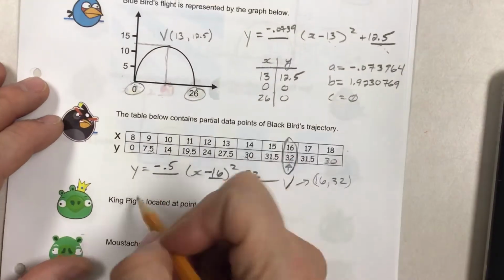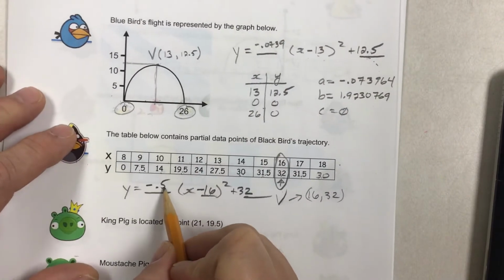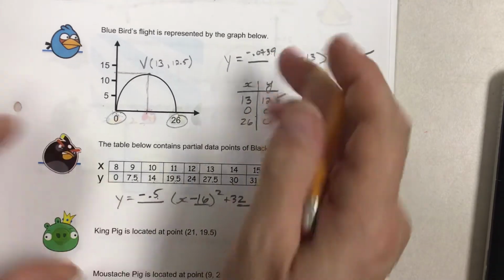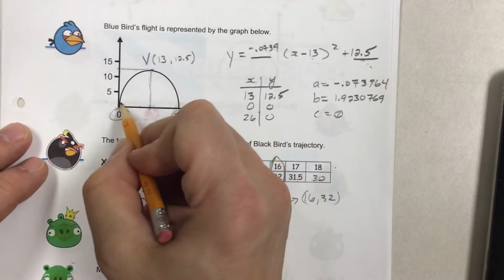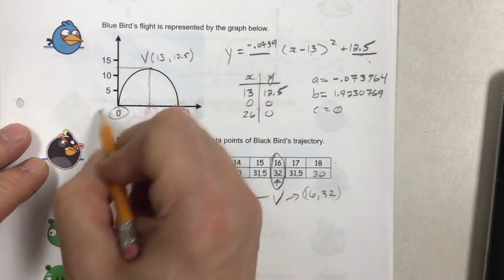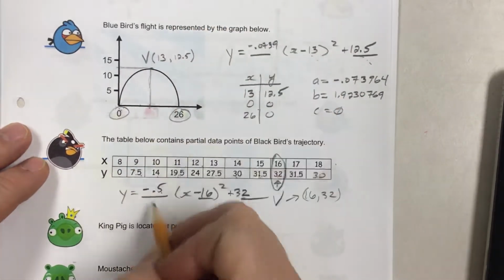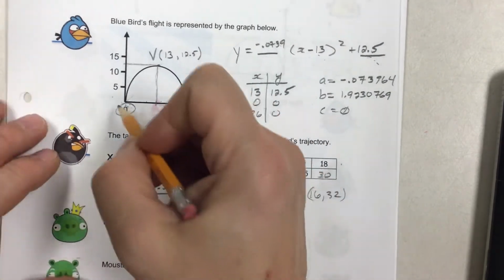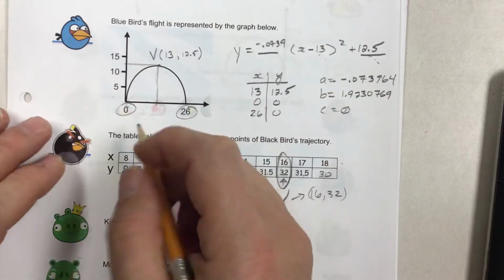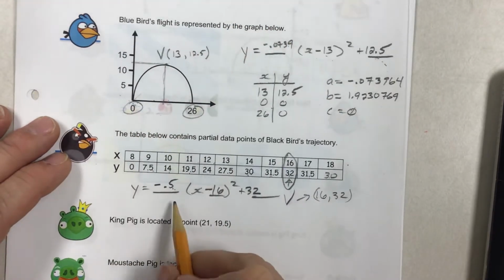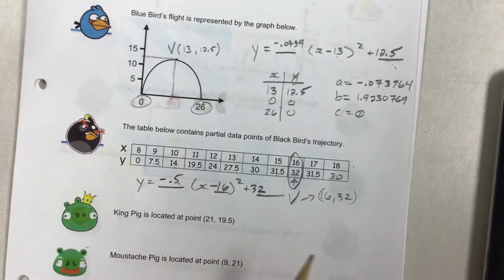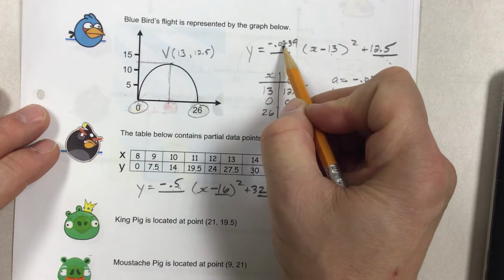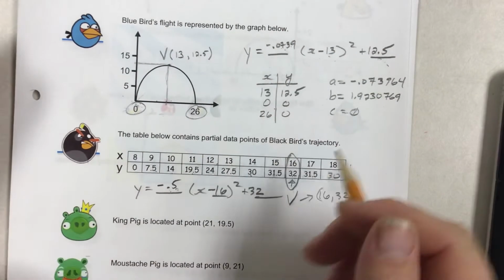Okay? This is this fat, skinny factor. So if I've got a negative 0.5 compared to a negative 0.0739, which one's fatter? This guy. So this guy's spread out. So this guy's got more of a trajectory. It's got more length to it. This one, it's higher. It's skinnier. Now it's still fatter or longer than a regular quadratic because it's 0.5 compared to 1. But, you know, comparing this one to this one, that's a smaller fraction, okay? Or a larger fraction if you want to call it that way.